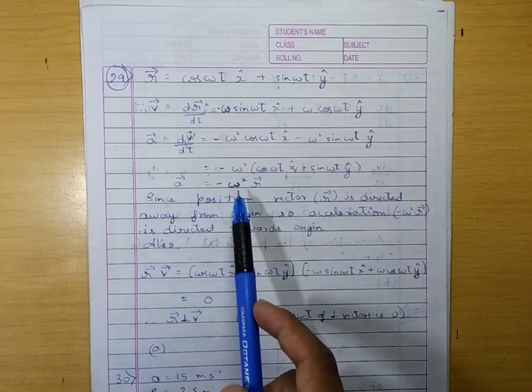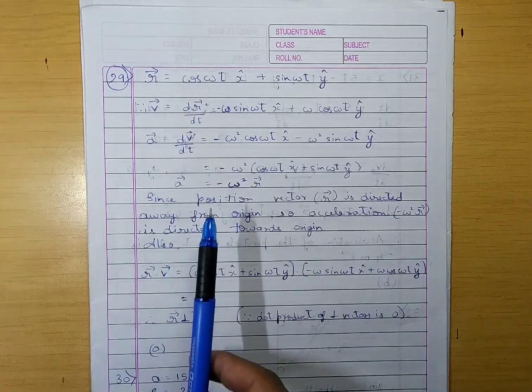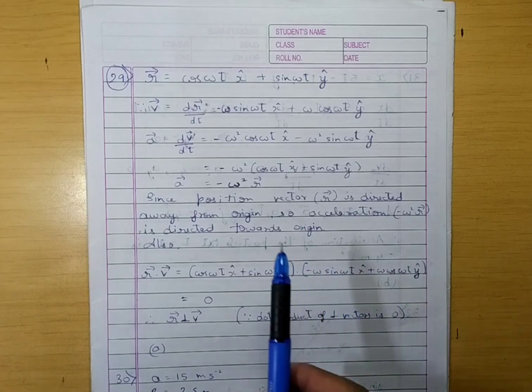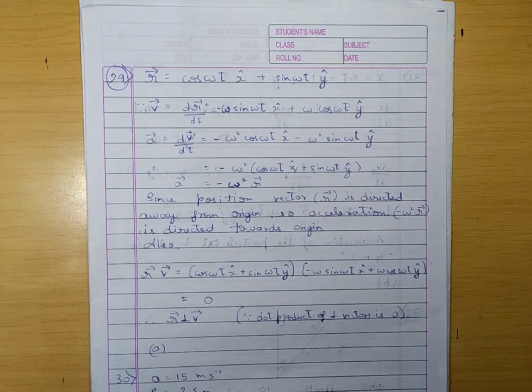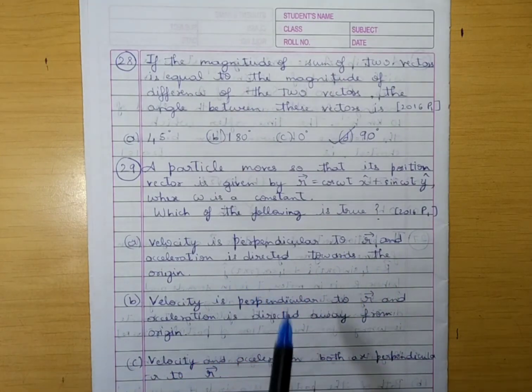A is equal to minus omega square r, since this is r here. Since the position vector is directed away from the origin always, the acceleration, since it is minus, will be directed inwards, towards the origin. And also r dot v is equal to cos omega t x plus sin omega t y into minus omega sin omega t x plus omega cos omega t y, which is equal to 0. Since the dot product is 0, the two vectors are perpendicular. So the correct option is option A. Velocity is perpendicular to r and the acceleration is directed towards the origin.